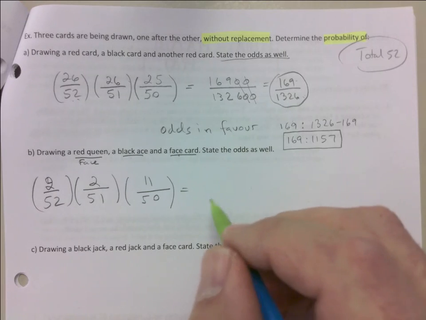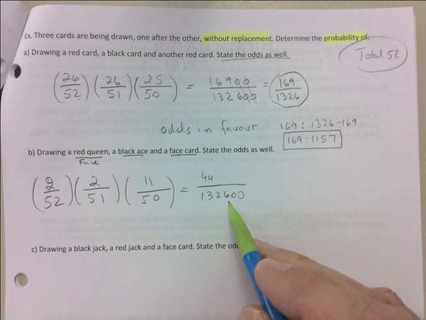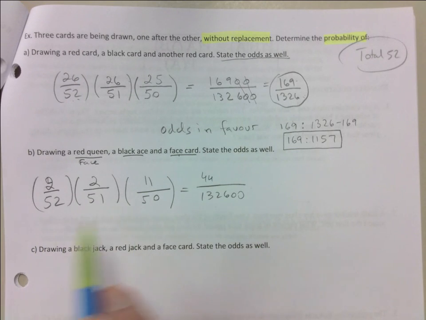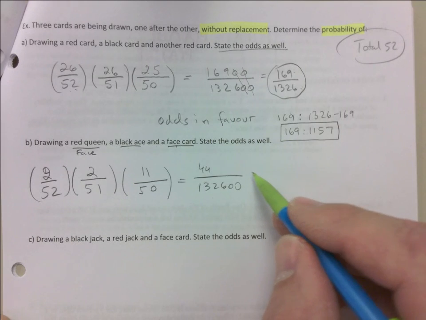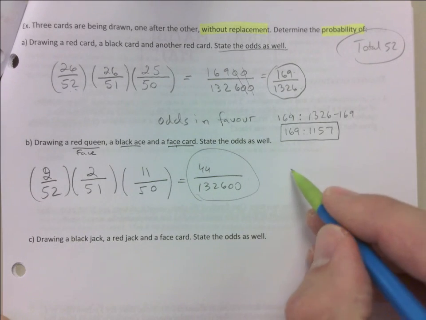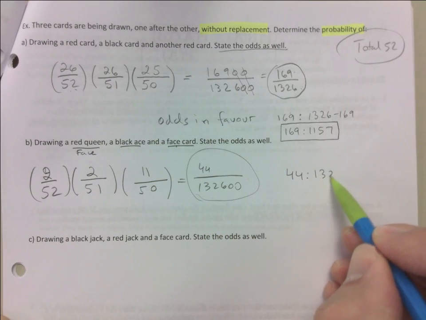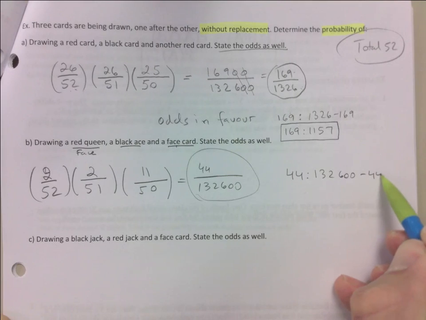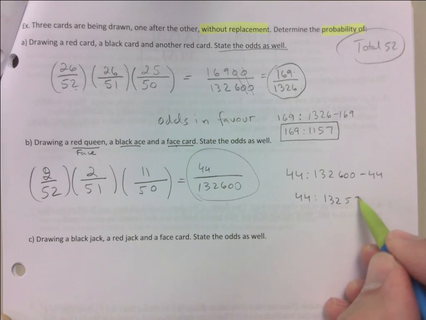So when you multiply that all out, you get 44 over 132,600. The denominator is not surprising us because we're still always going down by 1. So the denominator will stay if you're dealing with the same question. I'm not going to reduce it. I'm just going to tell you, hey, technically we're good. And so if you want to write these as odds, we go 44, and on the other side is 132,556.